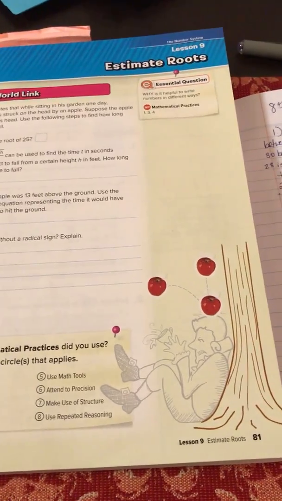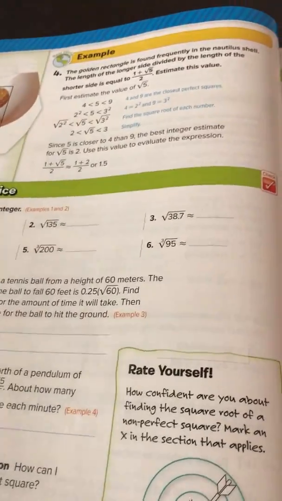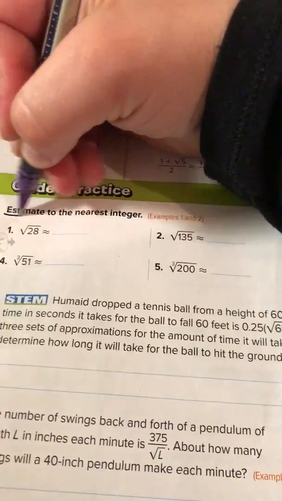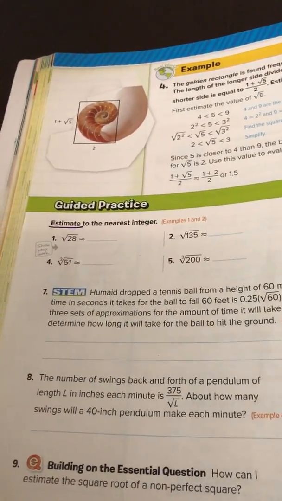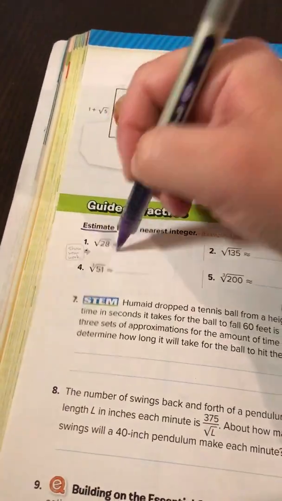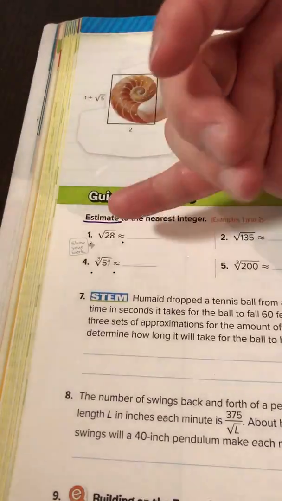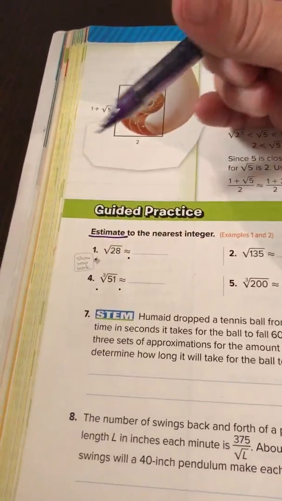Chapter 1, lesson number 9 is on page 81, and this is estimating roots. We did a lot of estimating roots in class, but I know it's been a while, so we need to do a refresher here for sure. Remember, when we estimate to the nearest integer, we have to find the two square roots or cubed roots that the square root of 28 is between.